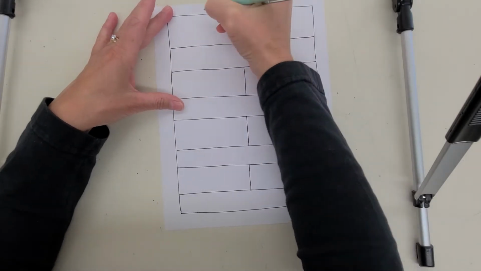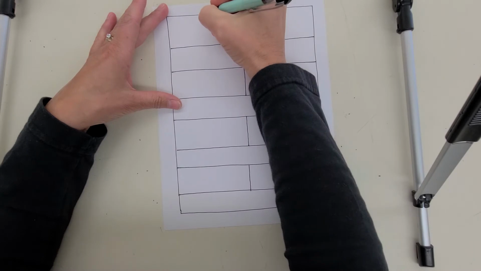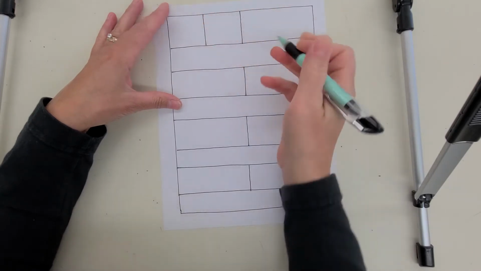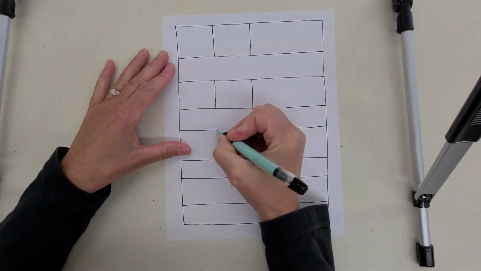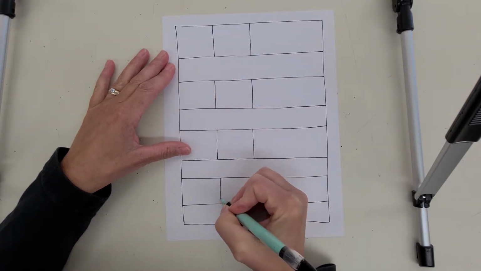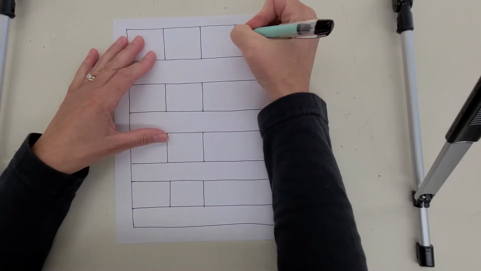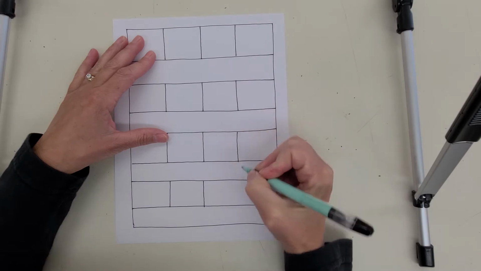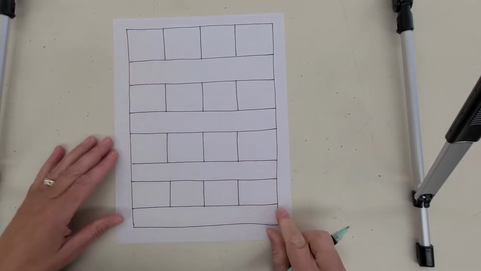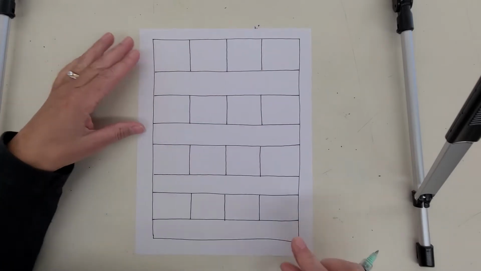Now I'm going to come back in and I'm going to do the same thing, skipping every other line, and I'm going to put a line in between. Now I'm going to move over to this side and I'm going to repeat it again. Okay, so now you should have 4 squares and then like this big rectangle.